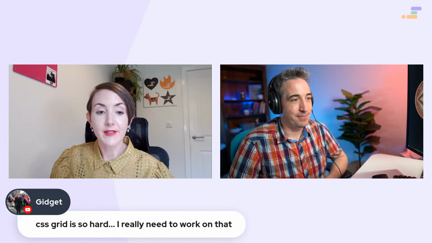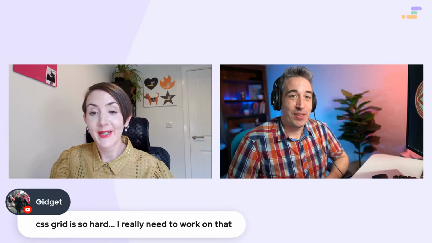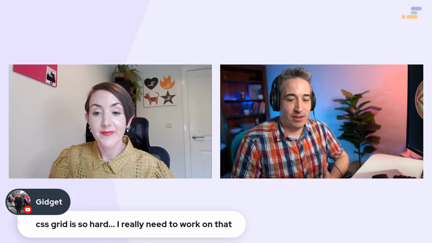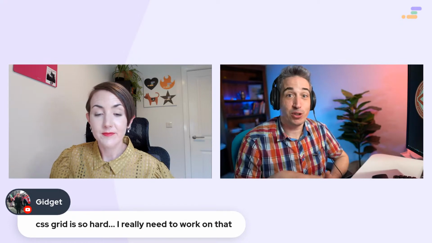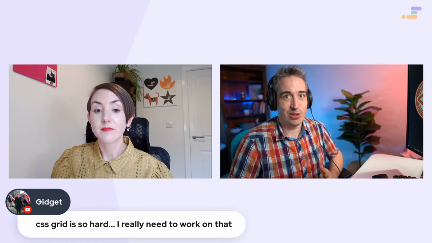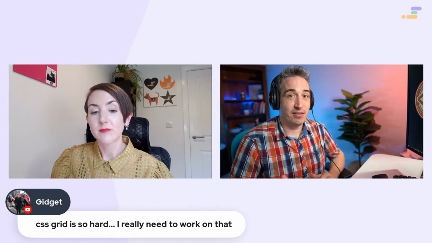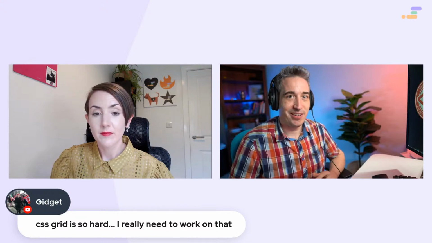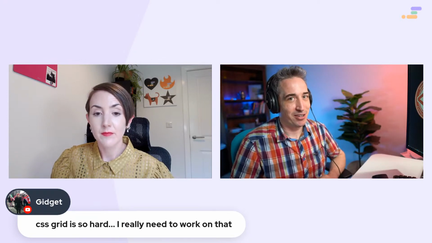Yeah. Gidget says, CSS Grid is so hard. I really need to work on that. Yeah, I agree with you there. One thing I've recently, I had somebody telling me that people should start learning Grid earlier and not do the whole learn Flexbox first, Grid second. I was always proposing that you learn Flexbox first, then Grid, because I saw Flexbox as much easier to start with. But he was bugging me about it, and I said, can we start really simply with Grid, and is there a way to do it? And I'm starting to switch my mind on it a little bit.